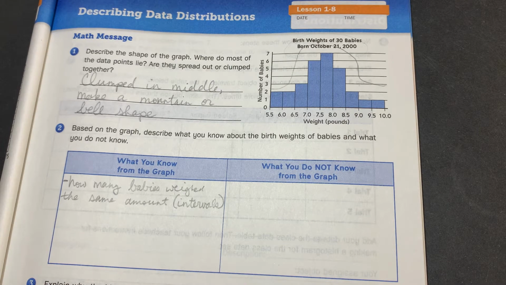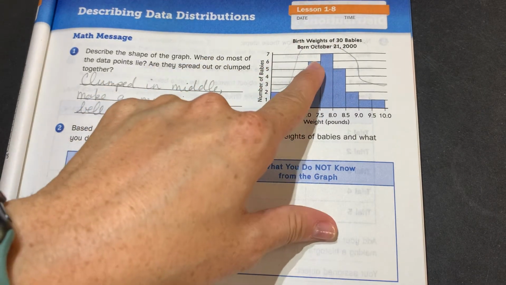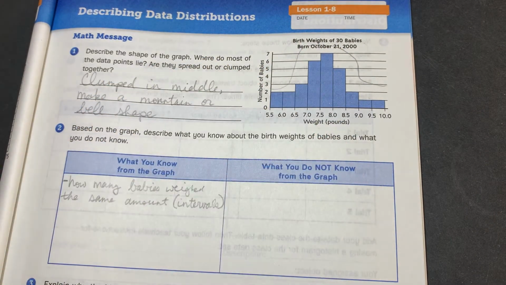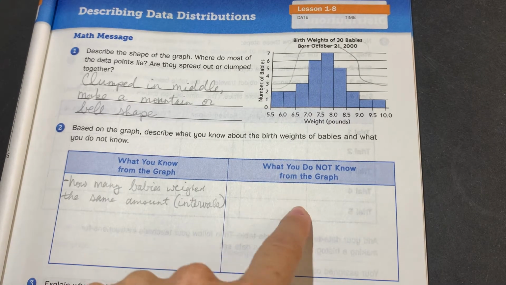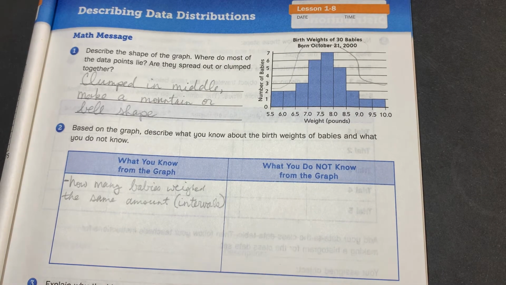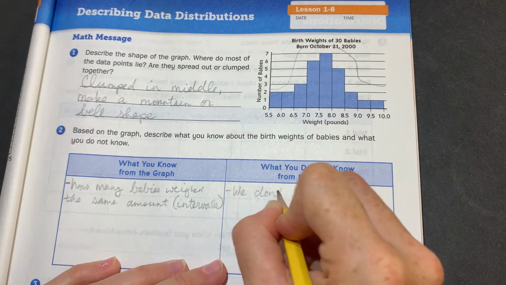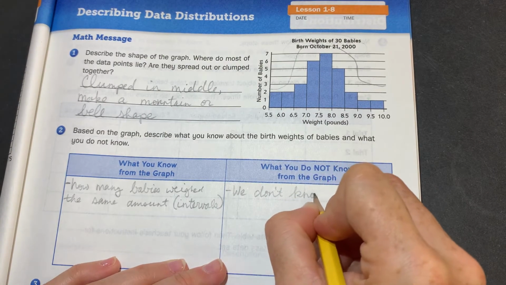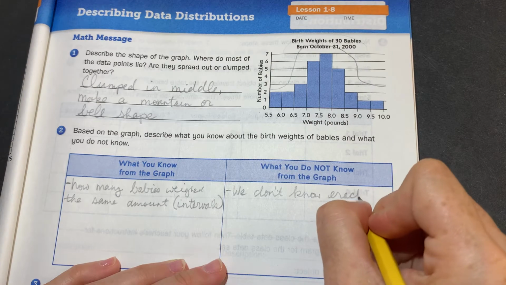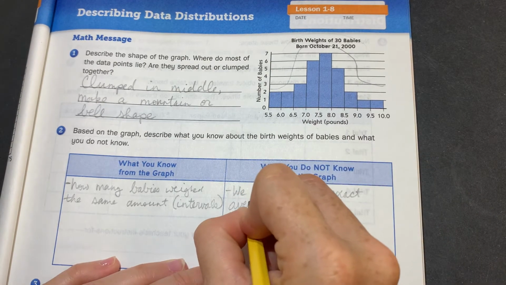No. We don't know the actual average, but because of that distribution, we can assume that it's probably somewhere in there, right? If most of the weights fell in that area, then most likely our average is going to be somewhere in that area, right? But we don't know the exact average. So that's something we can put on our do not know side, actually. We could say we don't know exact average.